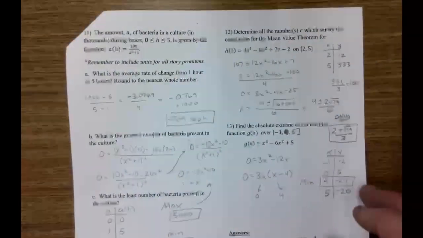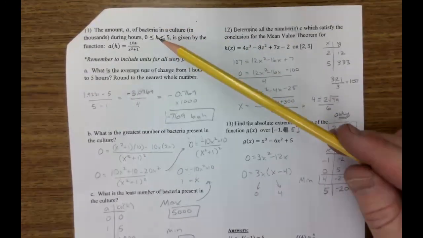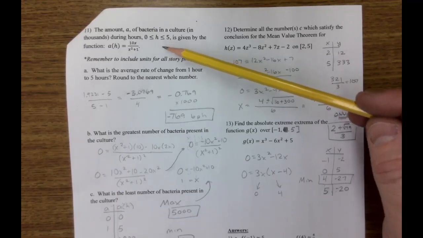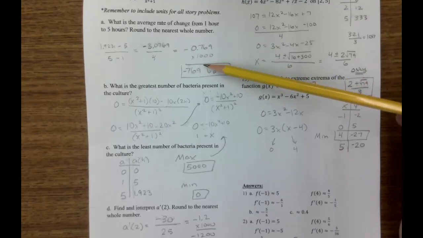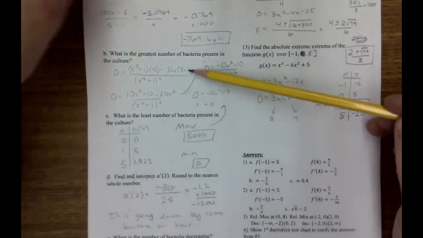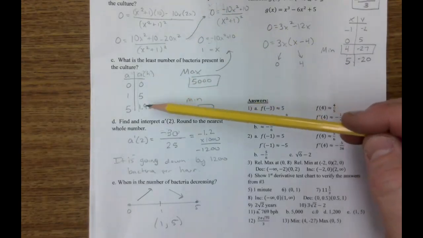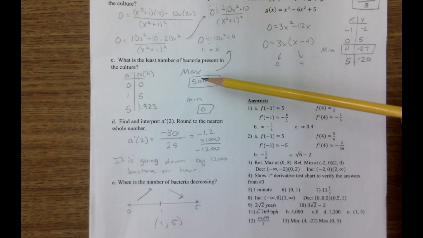Problem 11 is a great problem. They start us off with one function, and then your job on that function is to find the average rate of change. Well, that's slope. It's done. Then you have to find the greatest and the least. Well, greatest and least is done by finding critical points. Find the max and the min. That's done.